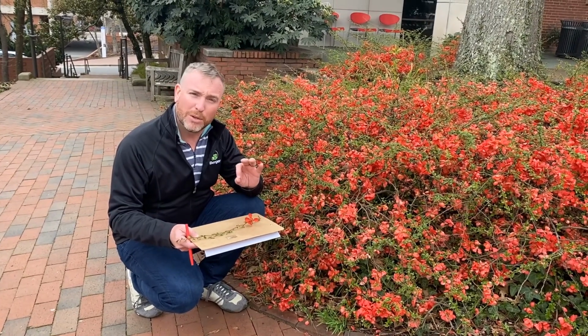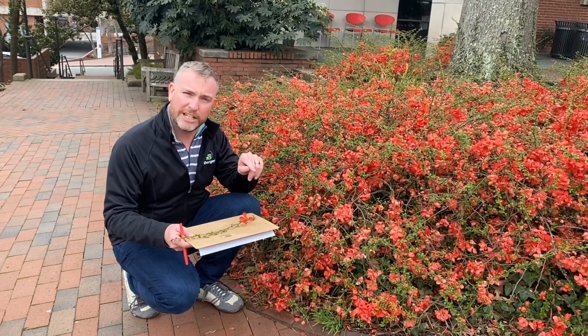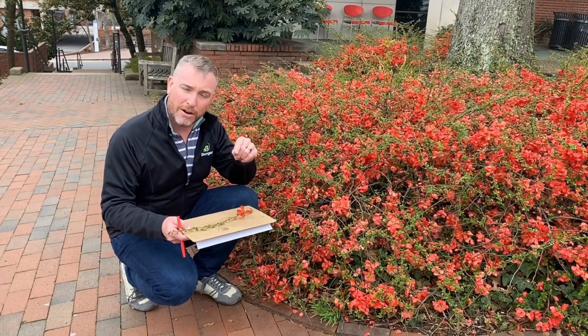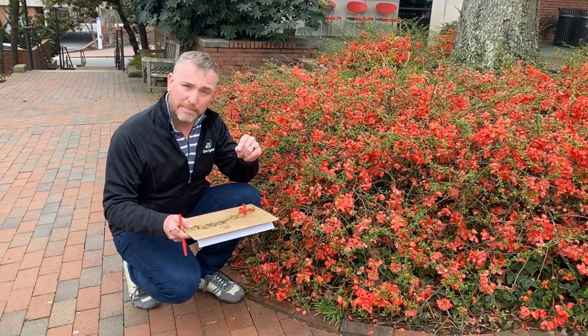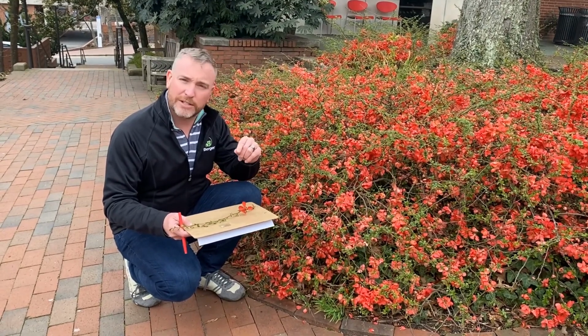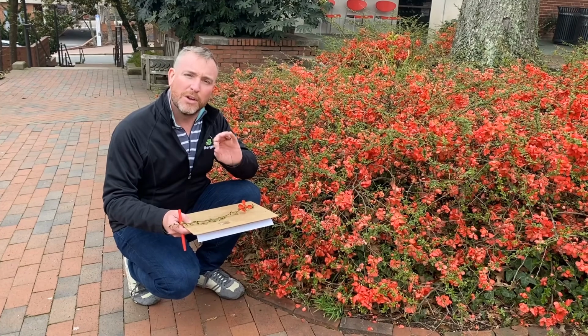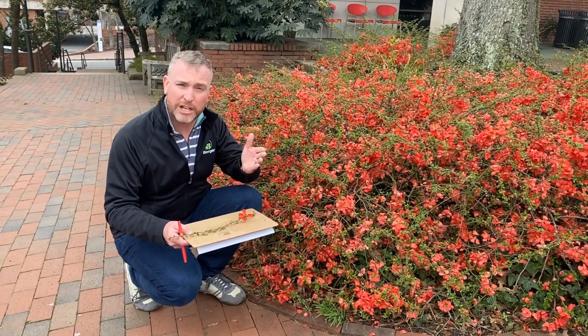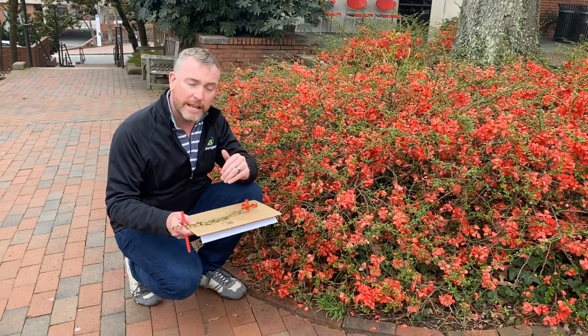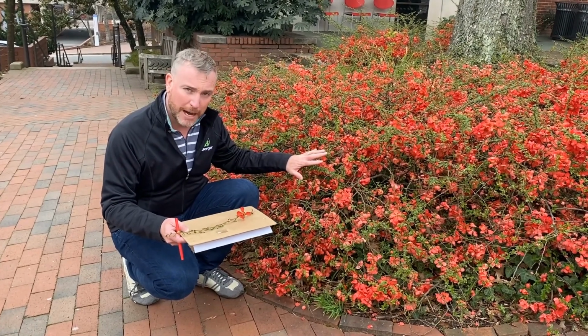And these stipules are reniform or kidney shaped, and those pair of stipules at the base of each alternate leaf will be persistent all the way through the spring and the summer. So a key way is looking for those reniform or kidney shaped stipules on the leaves of Chaenomeles japonica, okay?